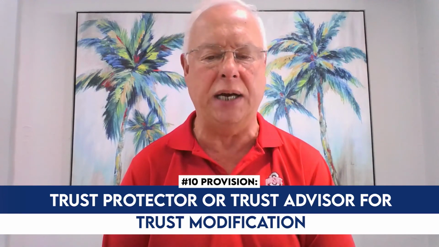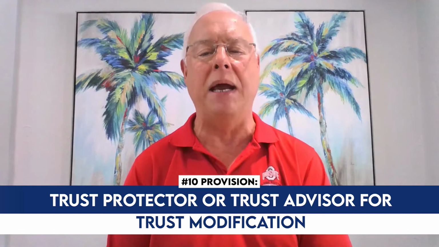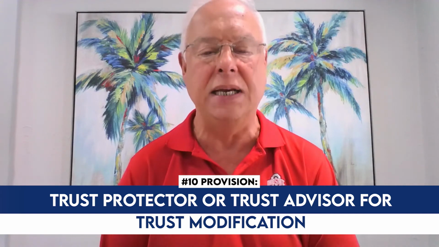Well, the 10th very important provision to be included within a revocable trust, as well as an irrevocable trust, is to consider either naming a trust protector or trust advisor, or making provisions for someone, typically an attorney, to make an appointment of a trust advisor. Well, what does a trust protector or trust advisor do? Well, it precludes us from having to go to probate court to modify the trust document, for instance, if there is a need to change the trust.